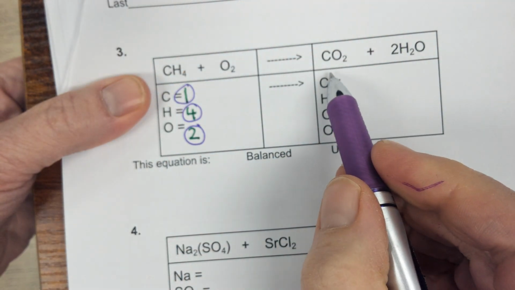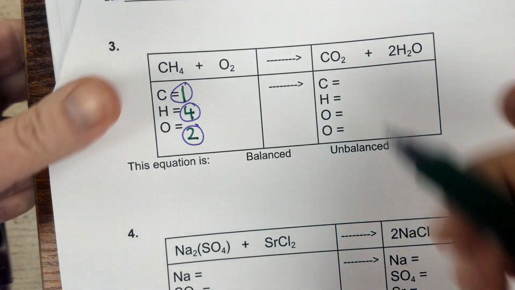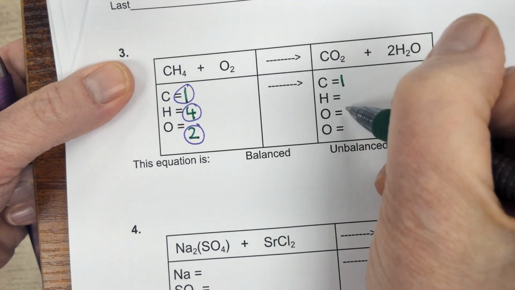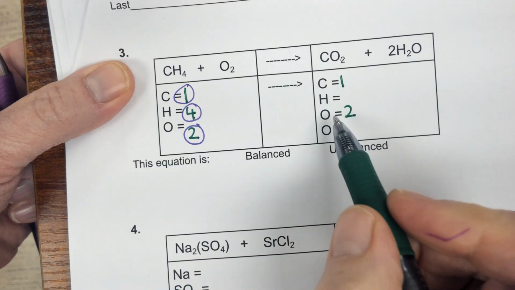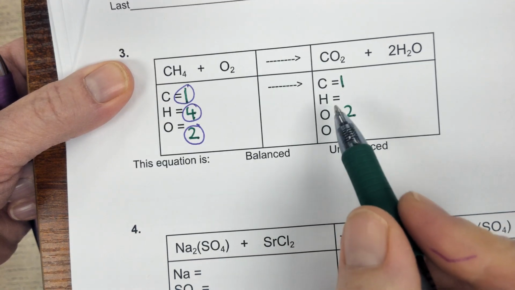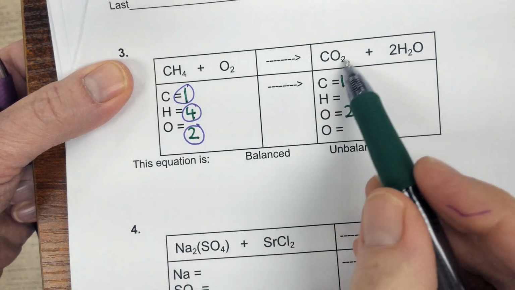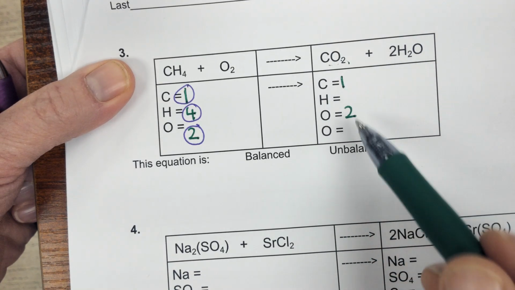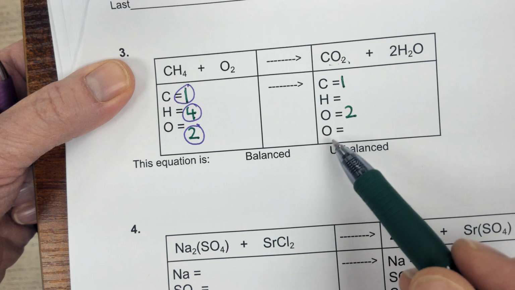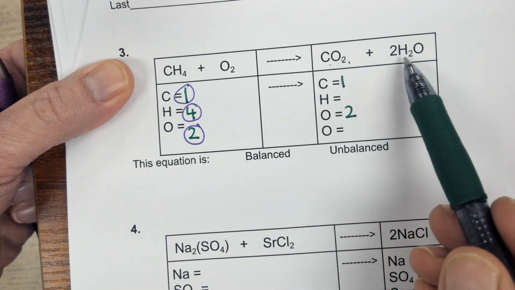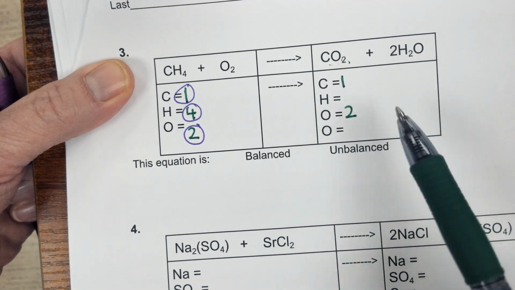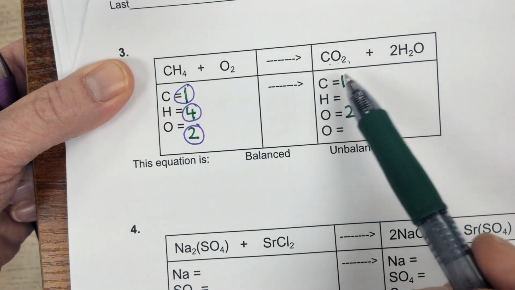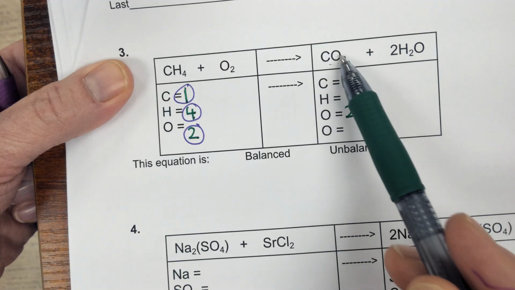I look over here. I've got carbon here, a 1, oxygen here, a 2, but wait, I have 2 oxygens. That's because oxygen is occurring in this formula and this formula. And when that happens, I put them in separately because I'm going to have to apply the coefficients separately. And then I will add them together at the end. All right, so I'm going to continue. I got my carbon and oxygen for the first formula.